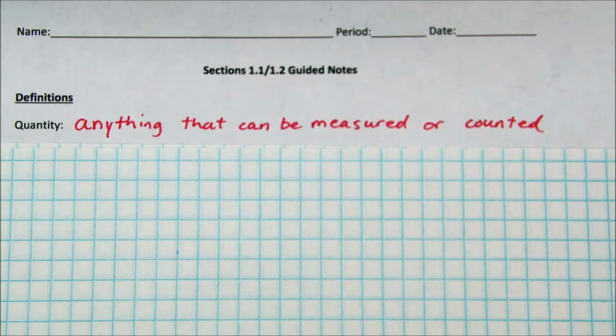This could be the number of people in a classroom. This could be the number of chips in a bag, the number of strokes at golf. So a quantity can really be anything. It's just something that can be measured and counted. And this is where math comes from. It comes from counting. And then we kind of make it more complex and add these things called variables.